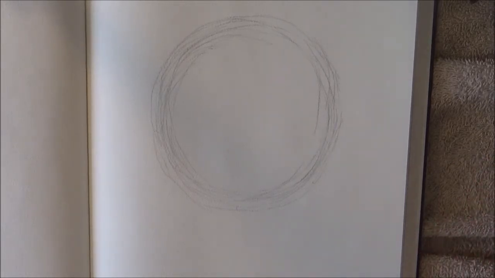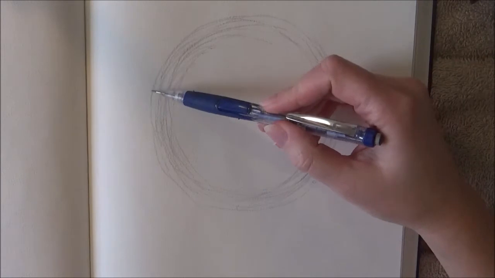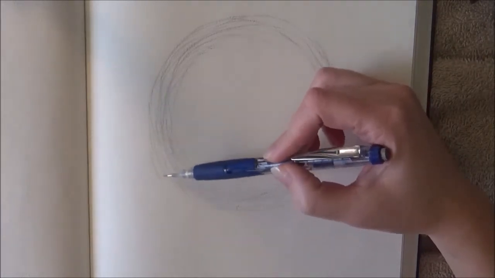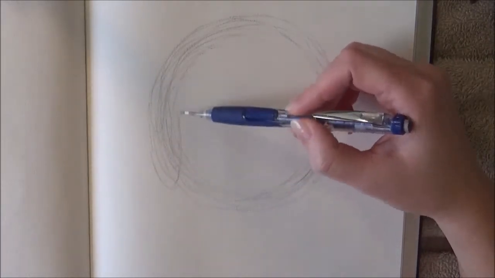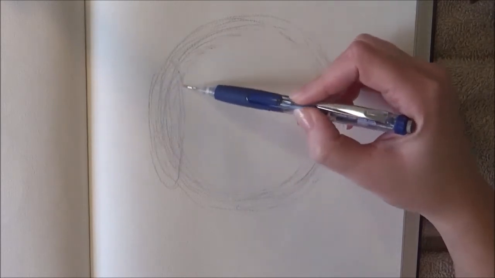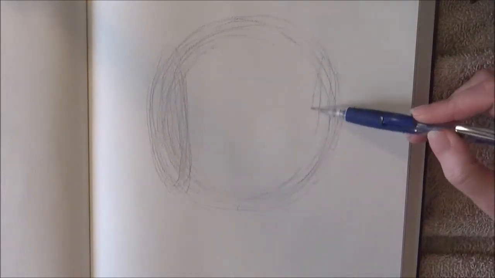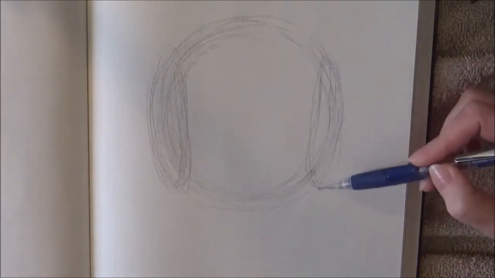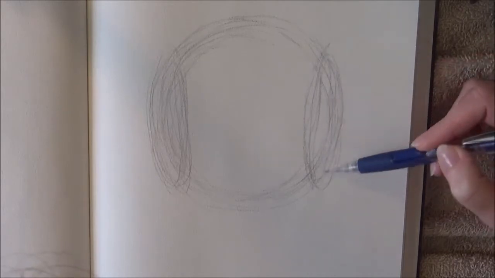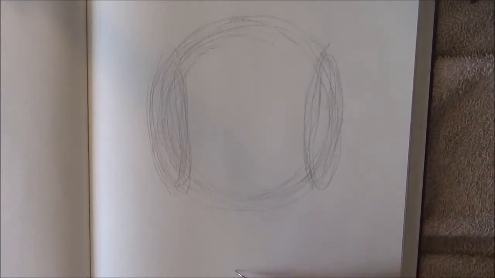And my method for drawing faces has changed. I use this technique called the Loomis technique, or just a different way of drawing faces, and I like it so much better. I feel like it gets the proportions down a lot better. So with this technique, you want to then figure out the sides of the head, which is right here, and then over here. And then you want to get the chin.